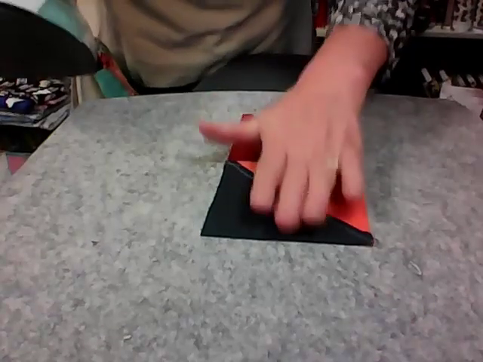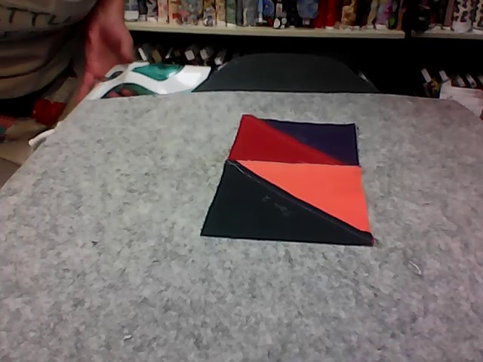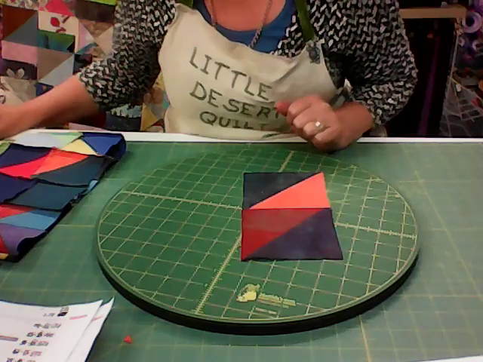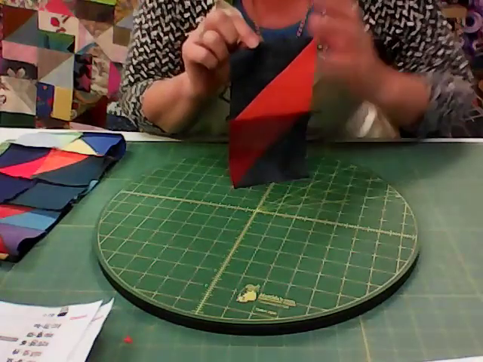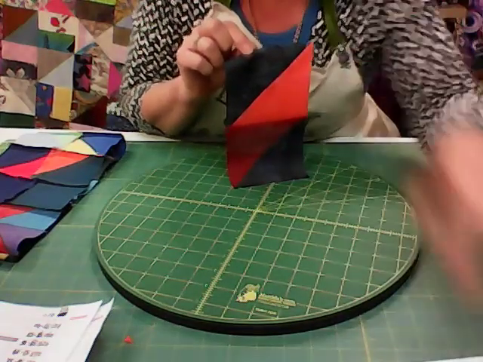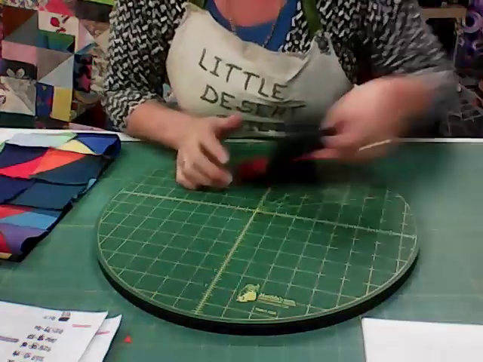And if you can let that cool on your pressing mat for a little bit, it will sit even flatter. So this is January 1 and 2 in the large size. And then you would continue on making them and following the quilt chart to get them all in order.